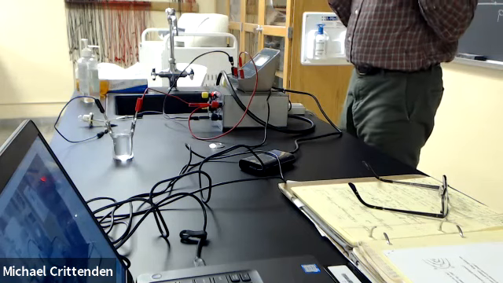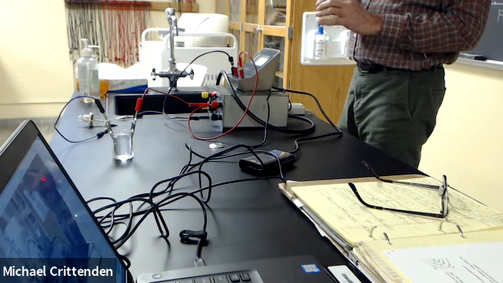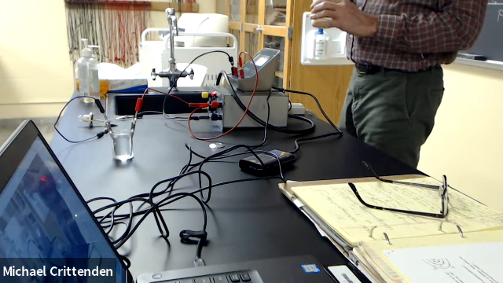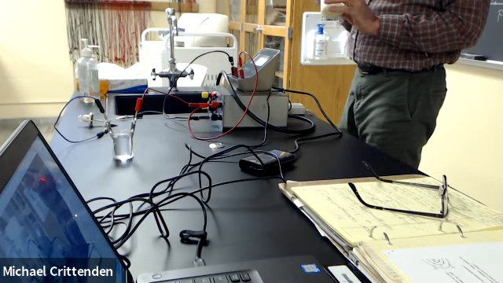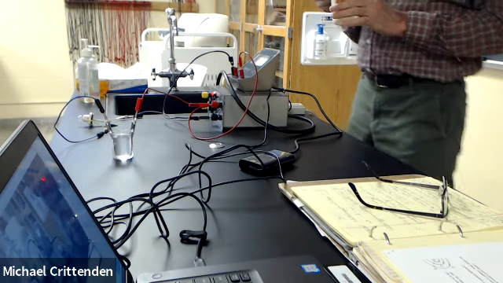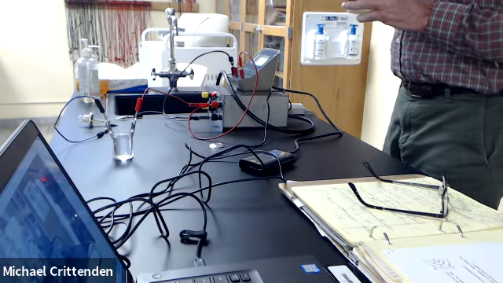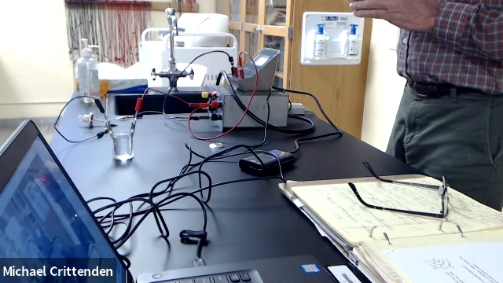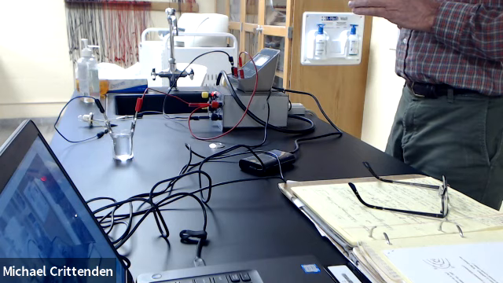Now, table salt. It's been sitting around too long, it's all crusted up. There we go. As some of you may know from taking chemistry, salt is an ionic solid, which means that the chlorine atoms steal the electrons from the sodium atoms.